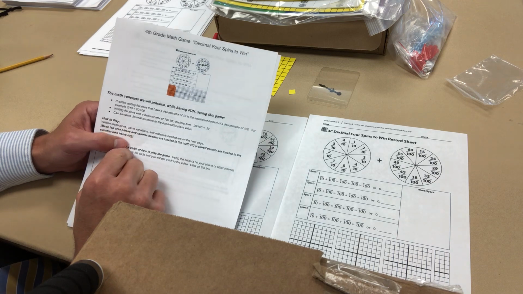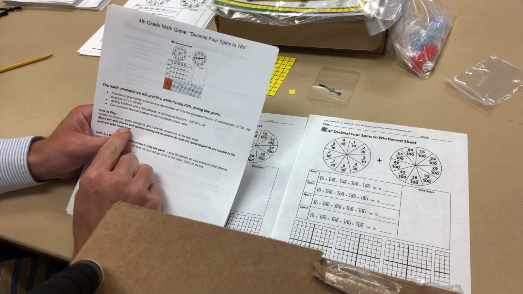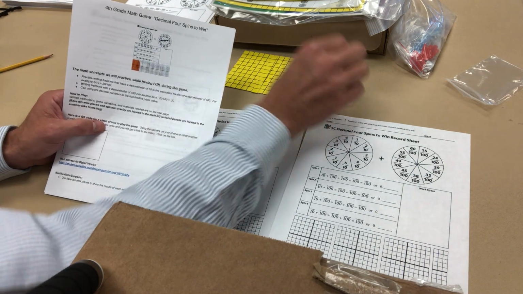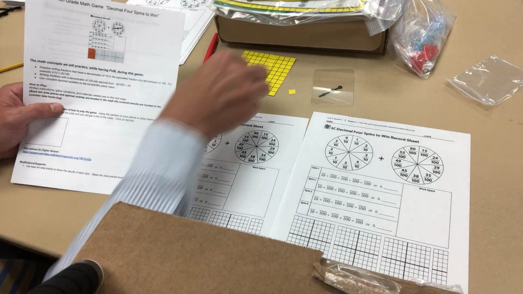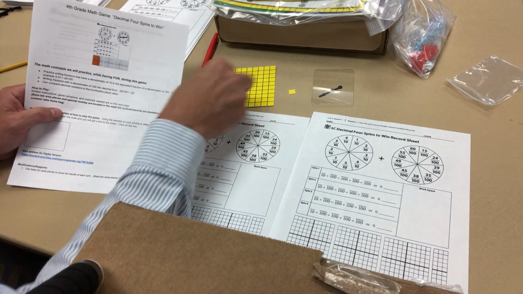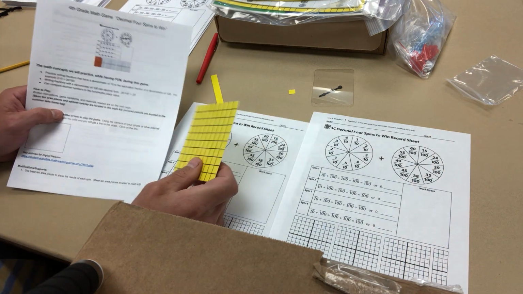So some things we need to play this game. From your math kit, you're going to need the spinner overlay, and also your base 10 area pieces if you want to help you with the addition of decimals.